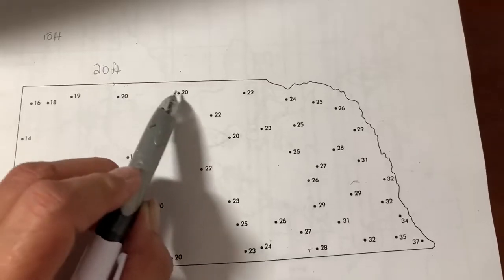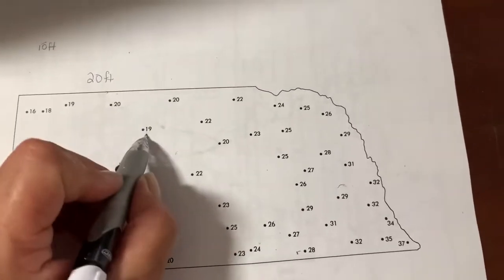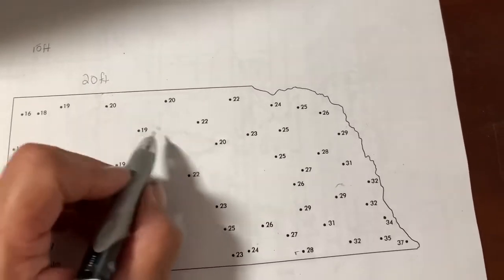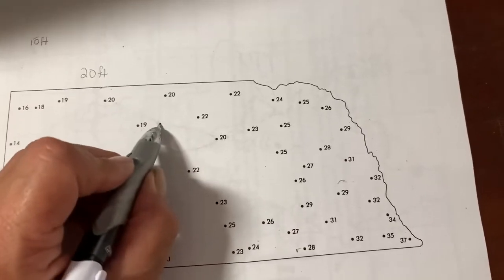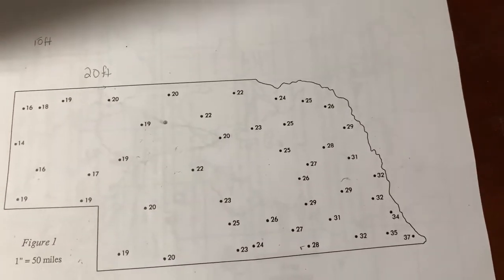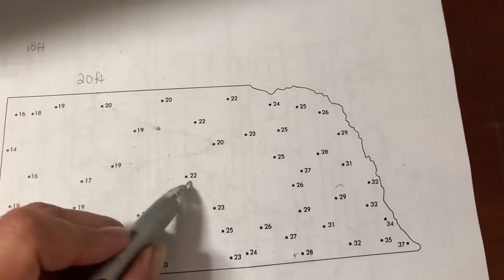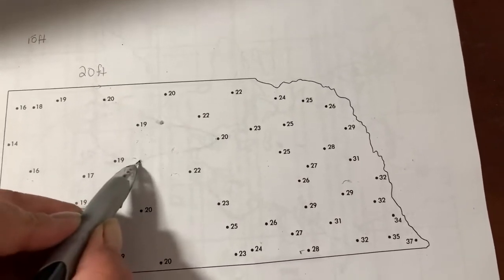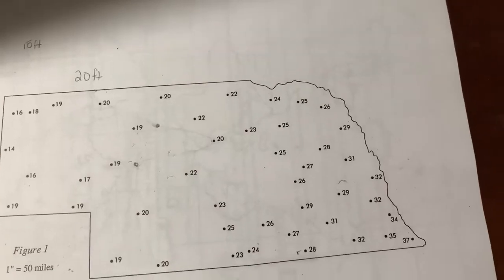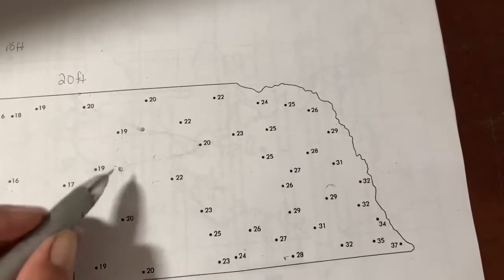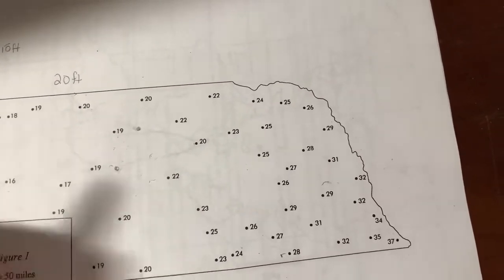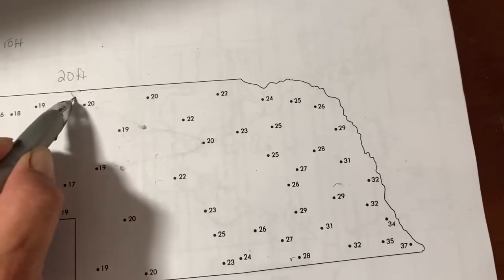Here's a 20, here's a 20, here's a 19 and a 22. And so where would 20 lie? In between here, it would lie closer to the 19, so I'm going to draw a little point. Here's another 20 here. And then here's a 19 to 22. I'm going to do the same thing, draw a little point closer to the 19, 20, and 20.